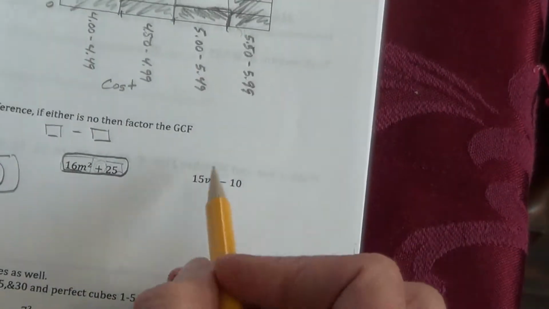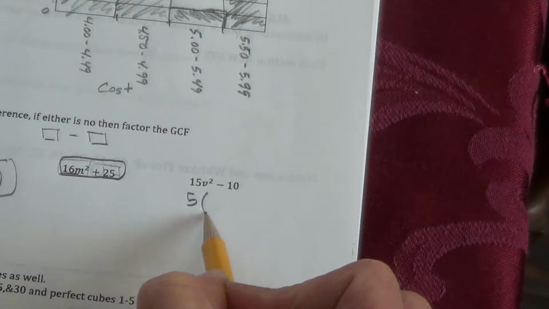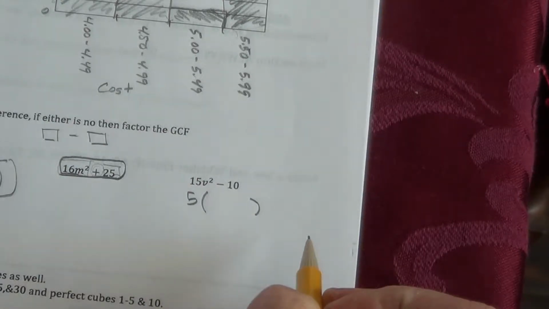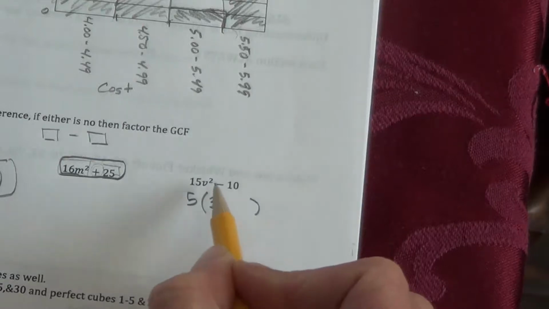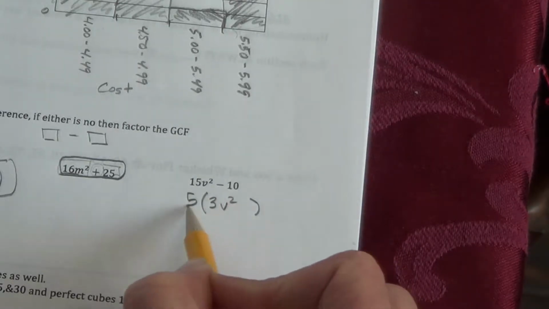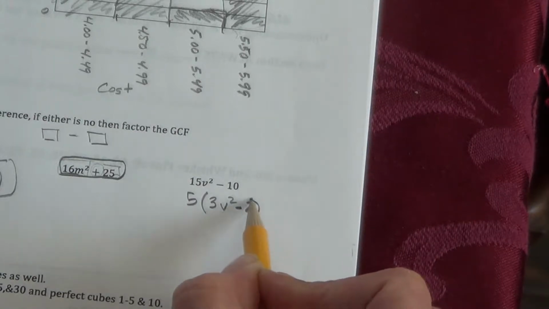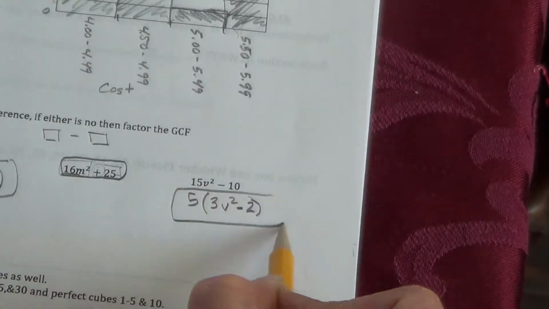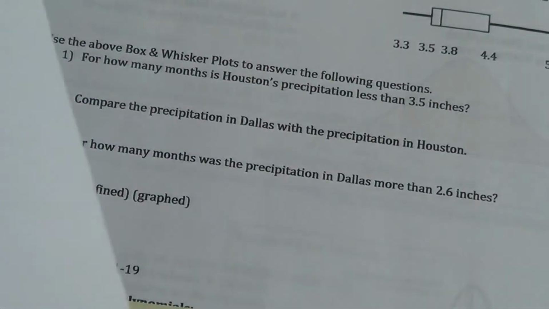The last one, obviously 5 will go into both of these. 15 and 10 are divisible by 5. 5 goes into 15 3 times, bring down the v squared. 5 goes into 10 negative 2 times, because it's a negative 10. And that completes that. That's the end of page 9.